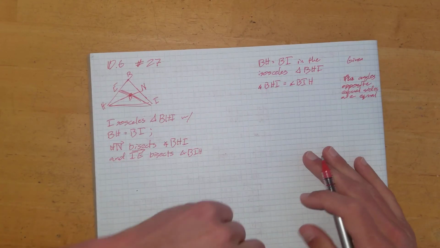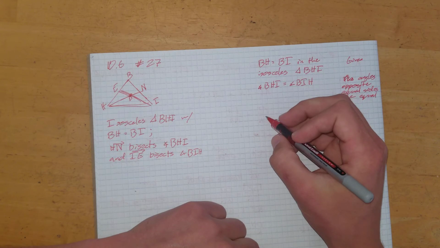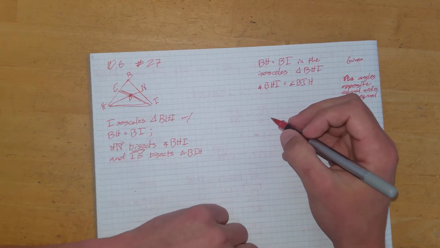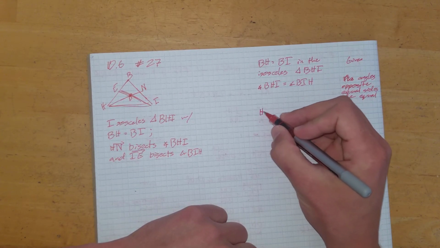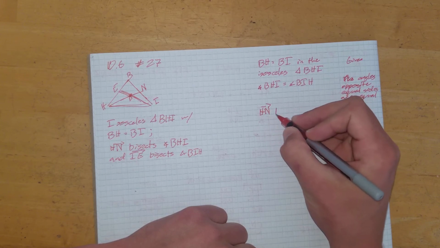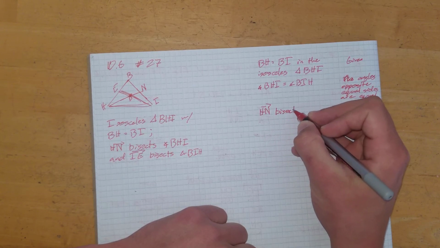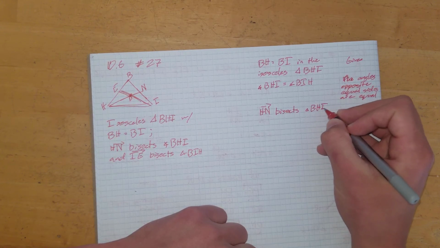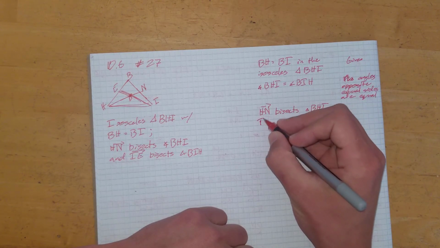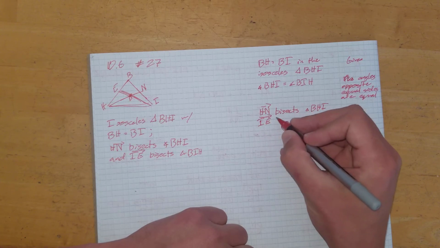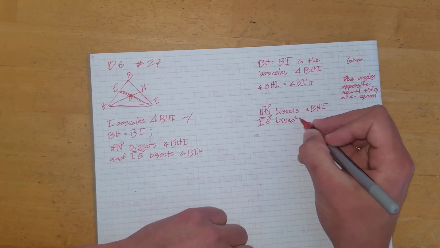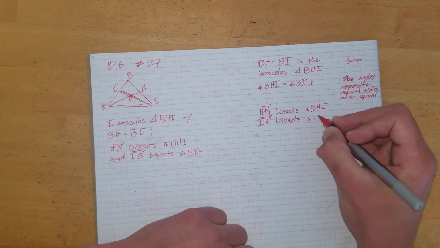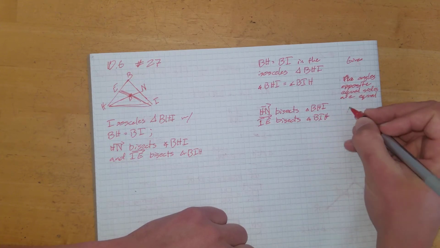So we've done all we can for that, so let's move on to the next given, which is HN bisects BHI and IE bisects angle BIH, and that is given.